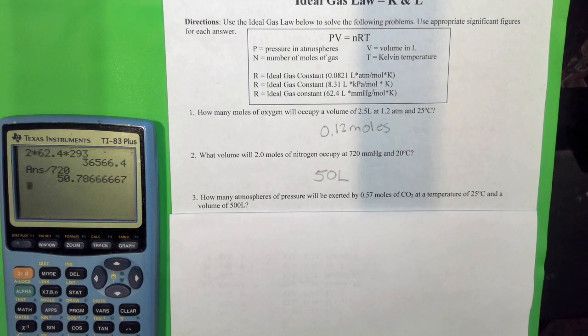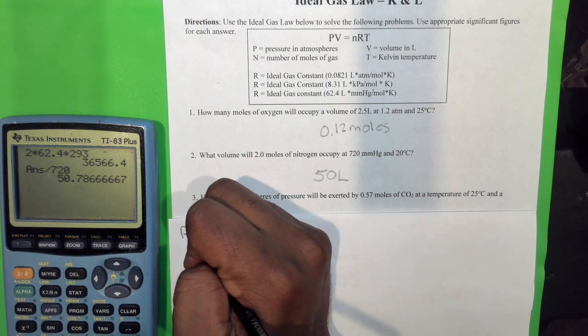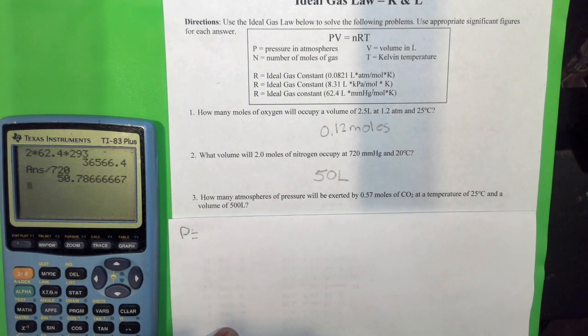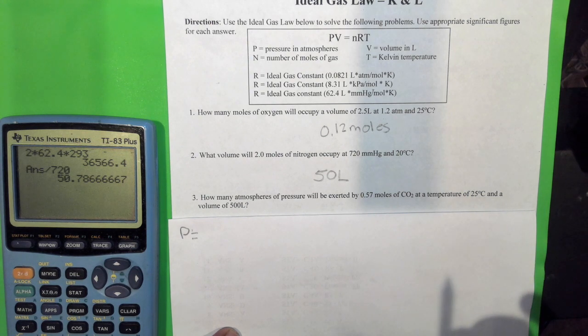Okay, now we've moved on to number 3 on our ideal gas law worksheet. Number 3, how many atmospheres of pressure will be exerted by 0.57 moles of CO2 at room temperature, at a temperature of 25 degrees, and a volume of 500 liters?